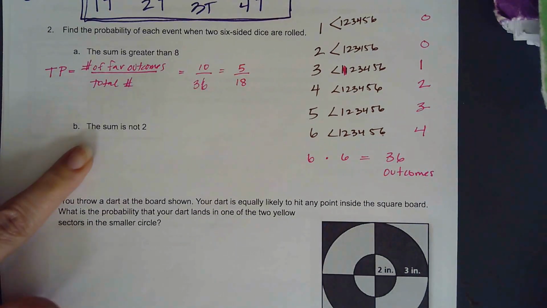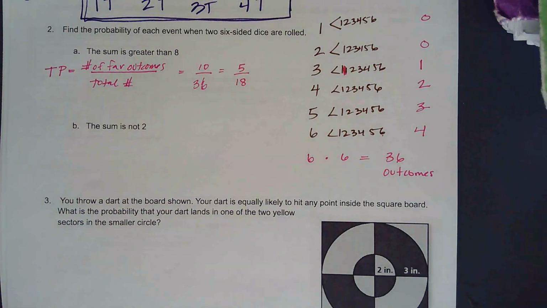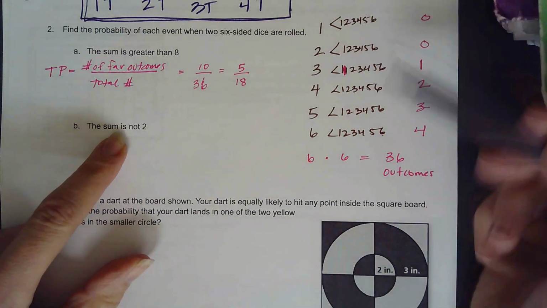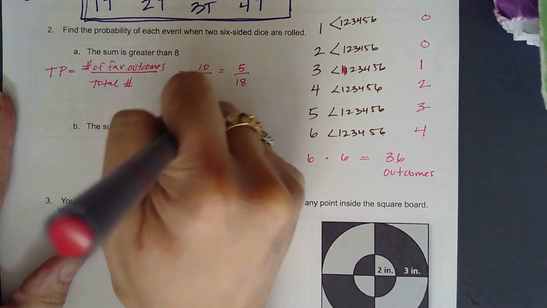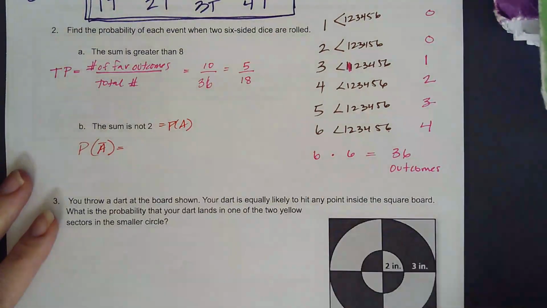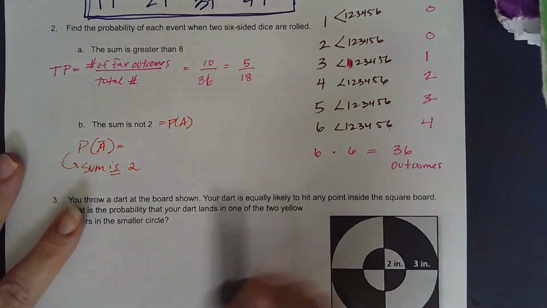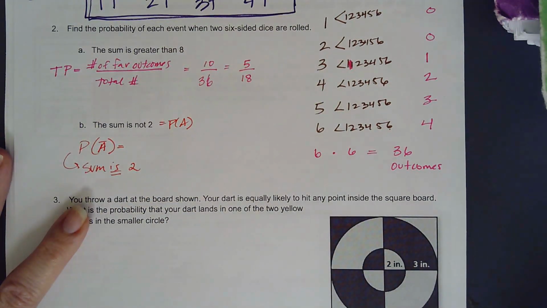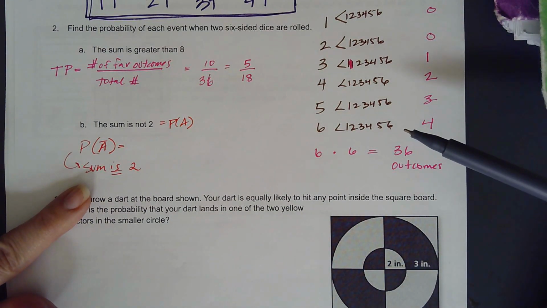All right, what's the probability that the sum is not 2? So in our scenario here, sometimes it's easier to think about what the probability would be rather than looking at how many times it's not 2, because there's quite a few options here that are not 2. If we looked at the opposite, so if this represents probability of A, I'm going to give you a scenario in which we can use the probability of not A. In other words, this represents the sum is 2. Okay, so if probability of A represents the sum is not 2, probability of not A represents the sum is 2. It's kind of easier to look at how many times we can get a sum of 2 than it is to look at the number of times we can get a sum that's not 2.